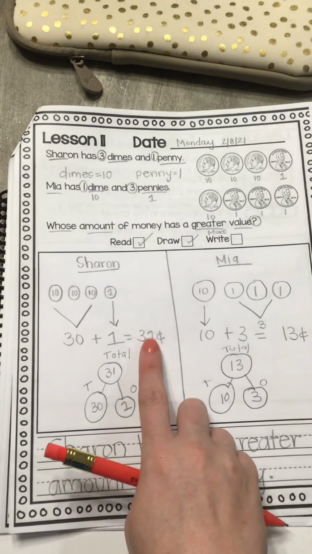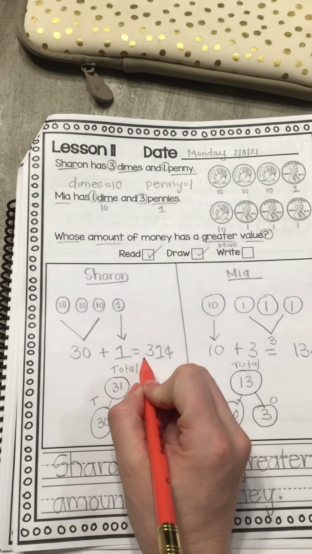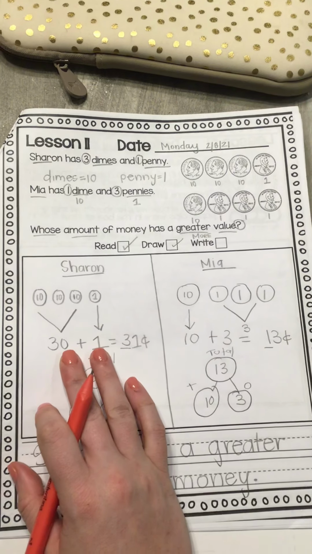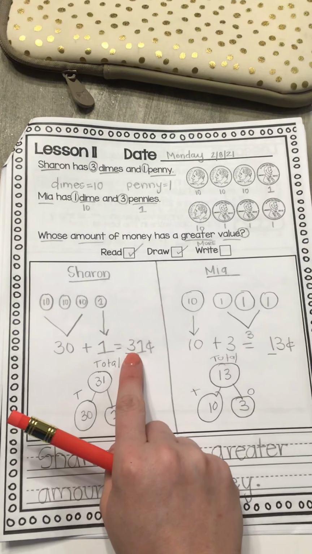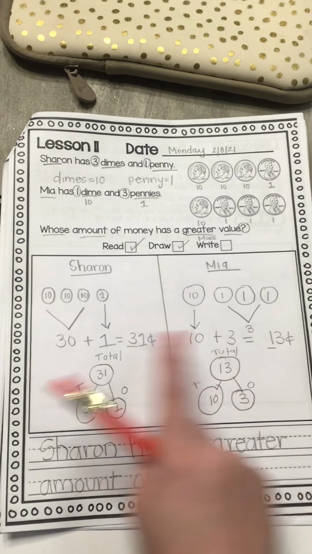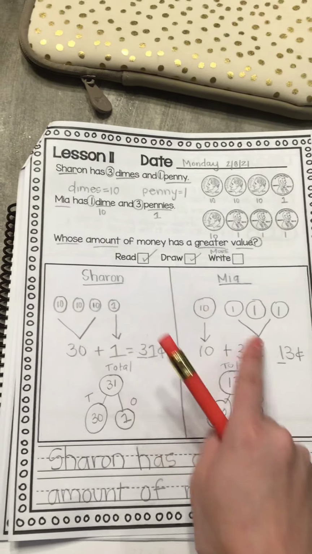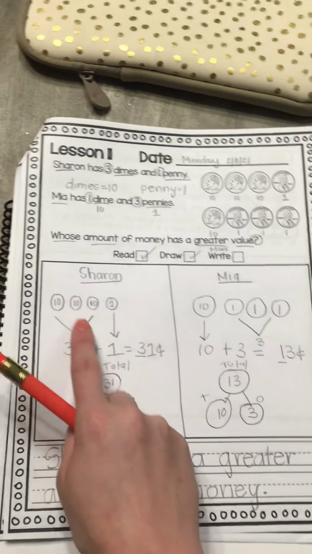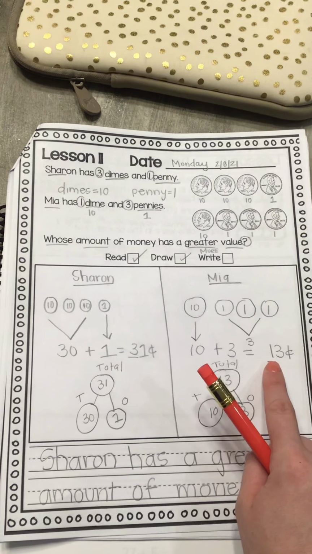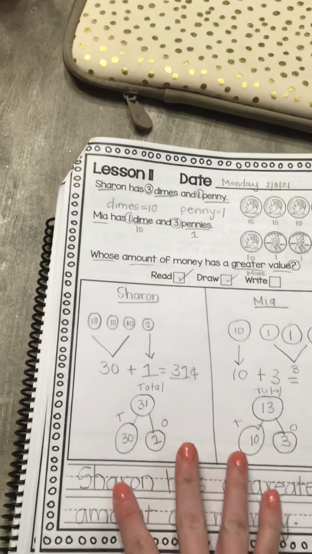If you're saying 31, you're right. Why do you think 31 is bigger? Well, let's look at that first number. Remember that first number represents our tens. Is 3 larger than 1? Right, she has more tens than ones. She has more tens, her number is bigger.